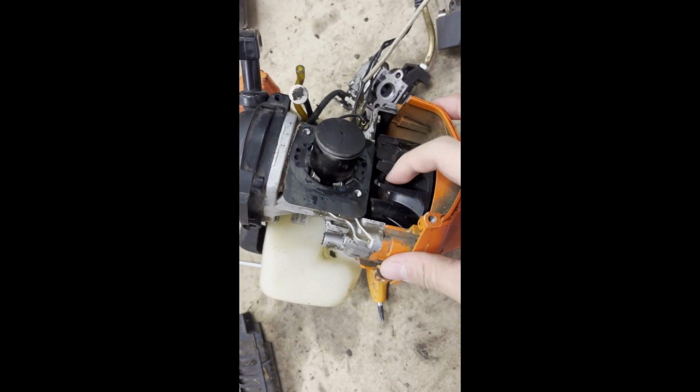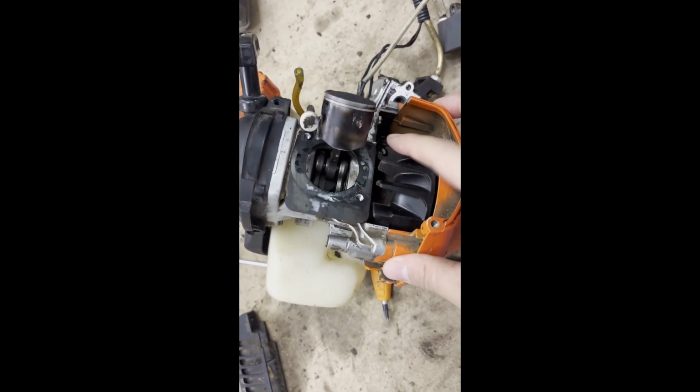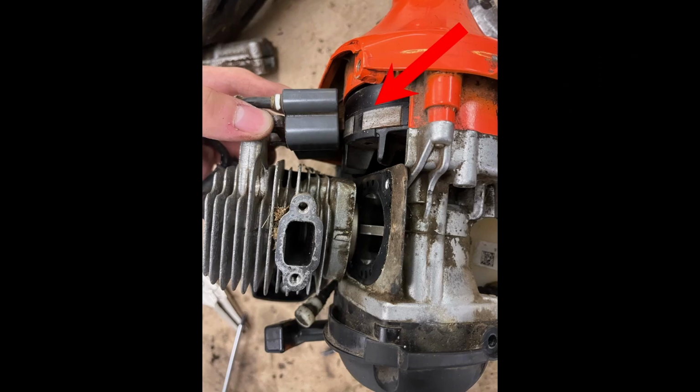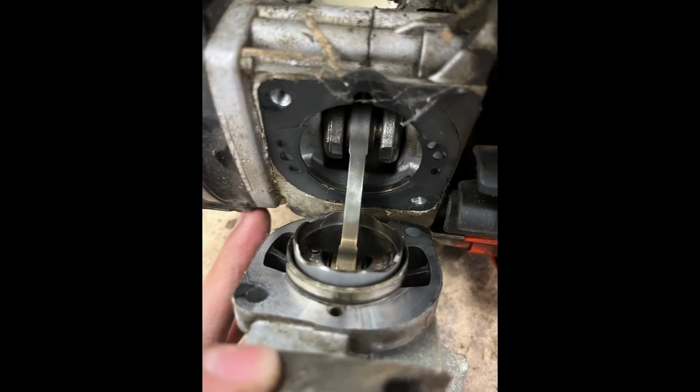Here's the flywheel, which is connected to the crankshaft and initially started by yanking this cord. The flywheel has magnets in it, which provide an electric field to the magneto that gives a voltage to the spark plug. The spark plug forces the piston to travel up and down by igniting compressed fuel and air, which we will dive deeper into.